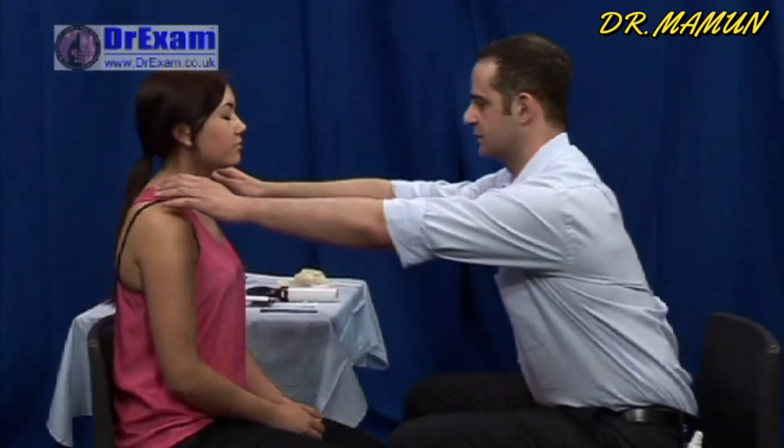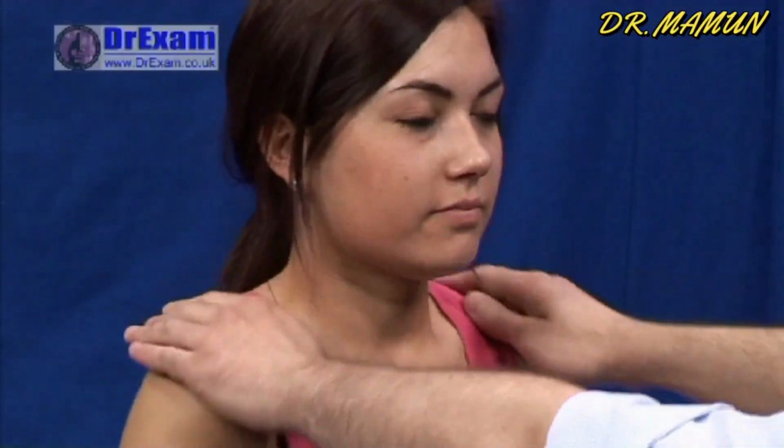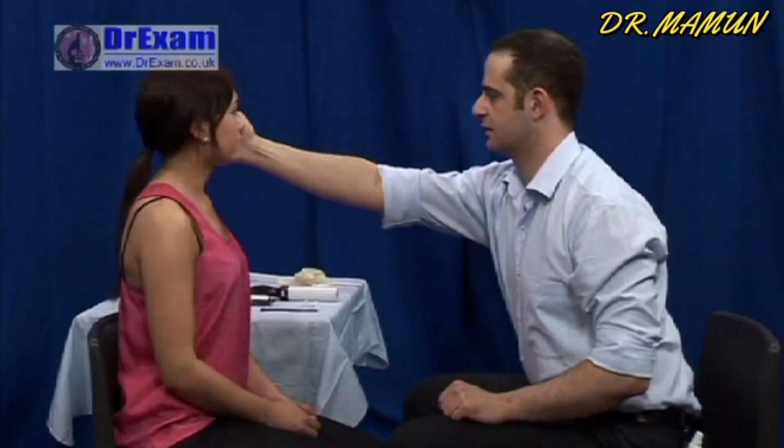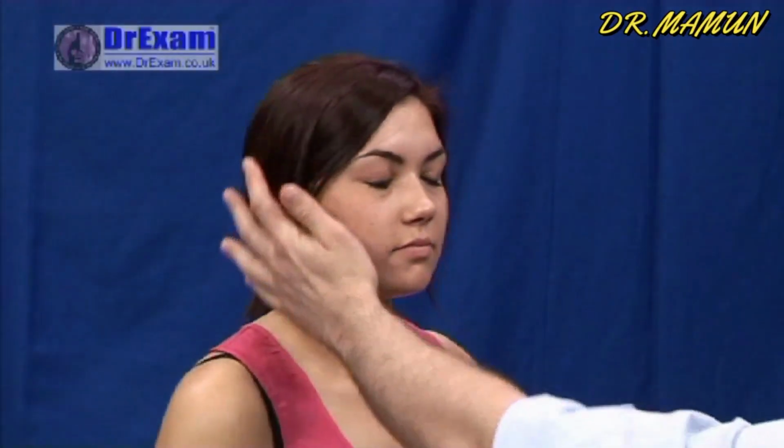Assess the spinal accessory nerve, asking the patient to shrug their shoulders against resistance to test trapezius, and then to turn their head to the side against resistance to assess sternocleidomastoid.